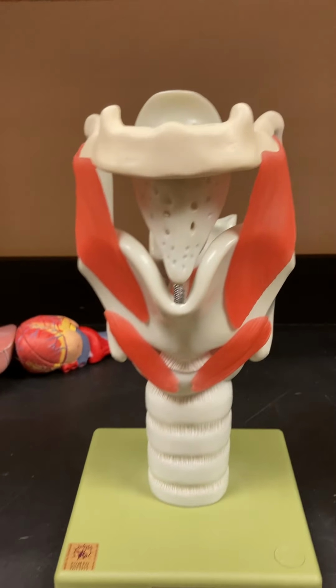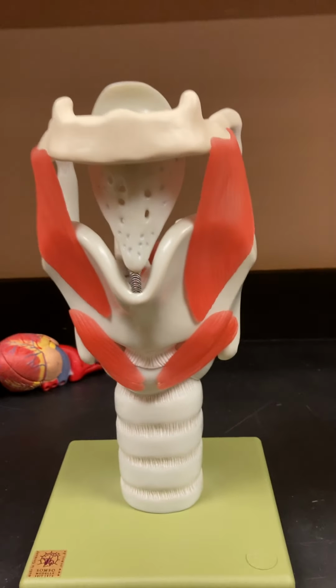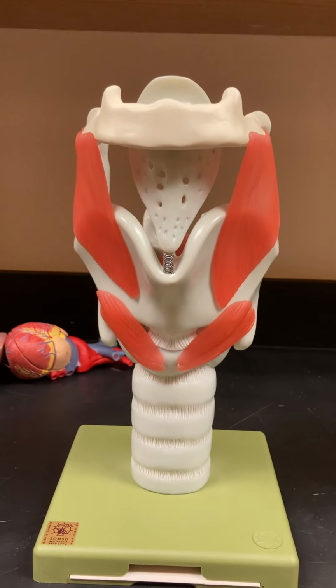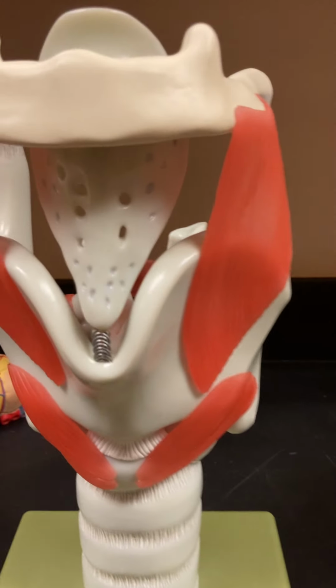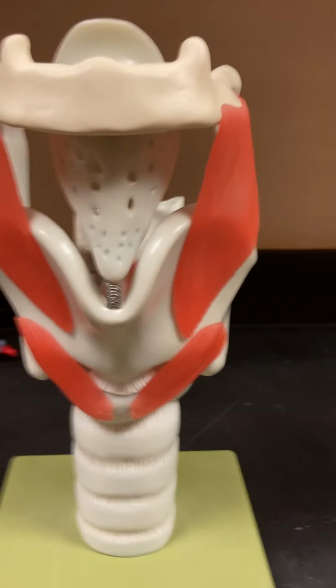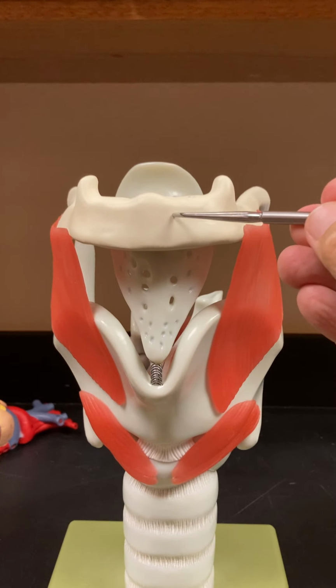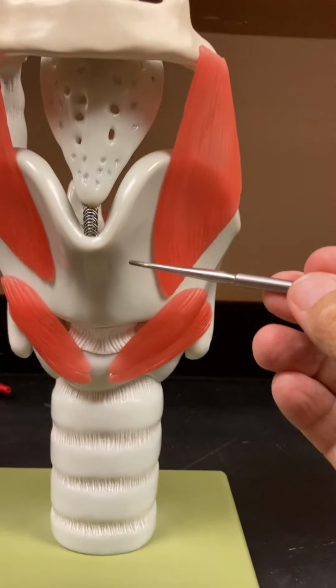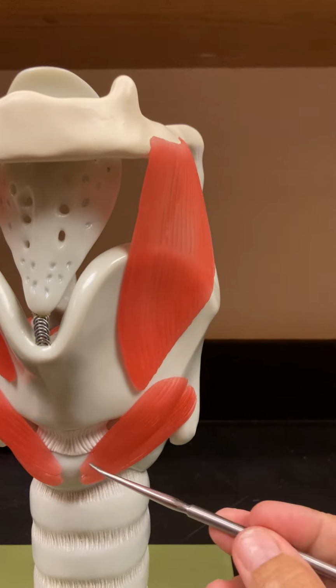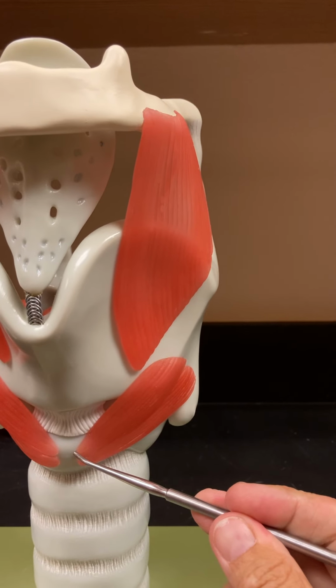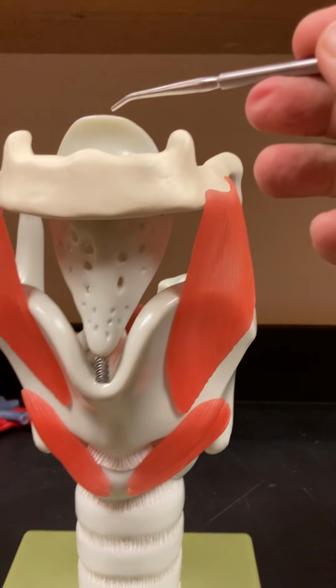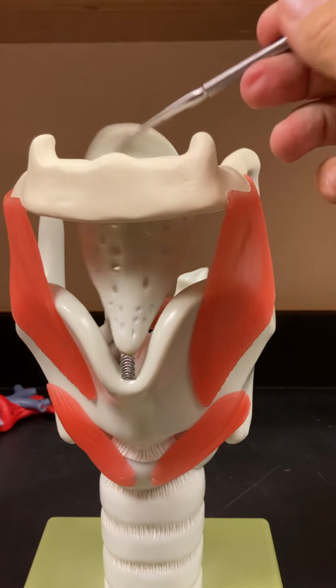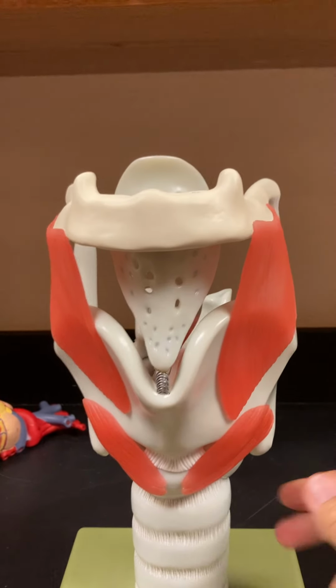Here is a giant larynx model. How about that? Now what we see here, hyoid bone, thyroid cartilage, and their cricoid cartilage. And we see our epiglottis here. We can move that one. And we'll turn this a little bit.